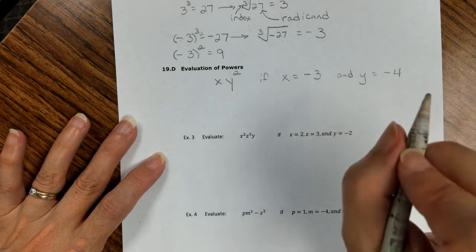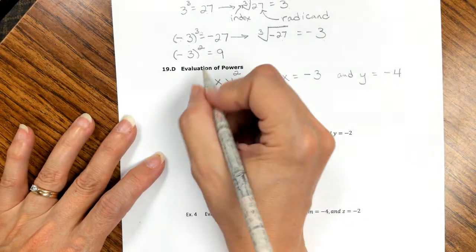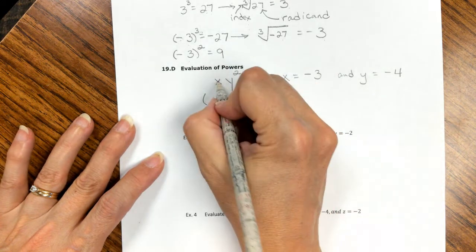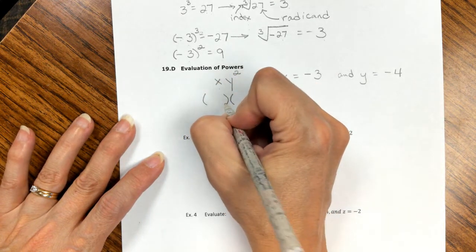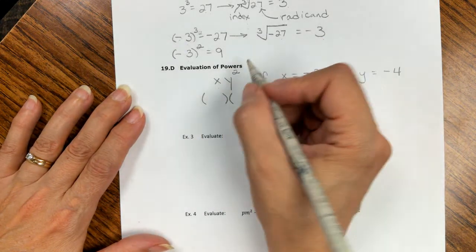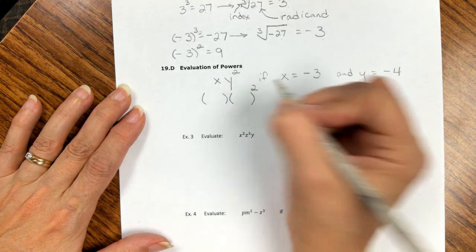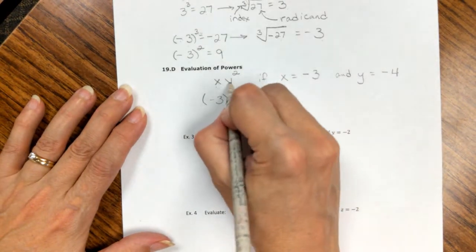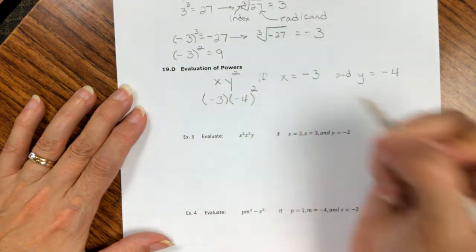All right, so what we're going to do is use parentheses. Where there had been a letter, we're putting parentheses. That's to hold the number that goes in place of that. And then this one gets squared. So x is -3, y is -4.